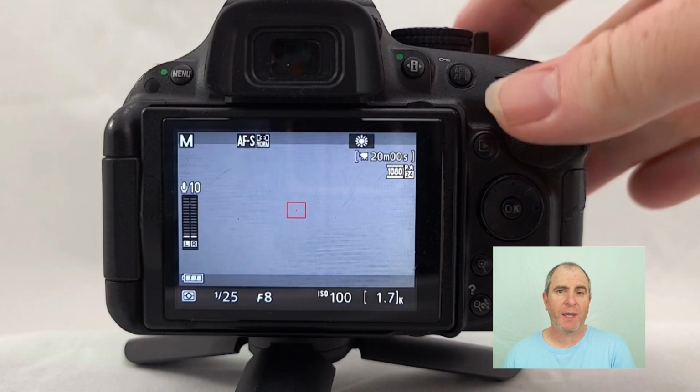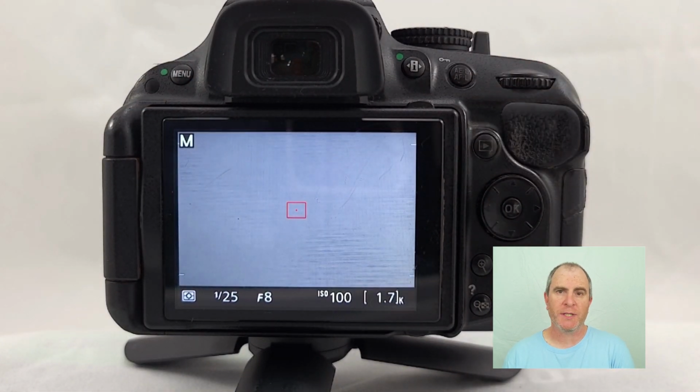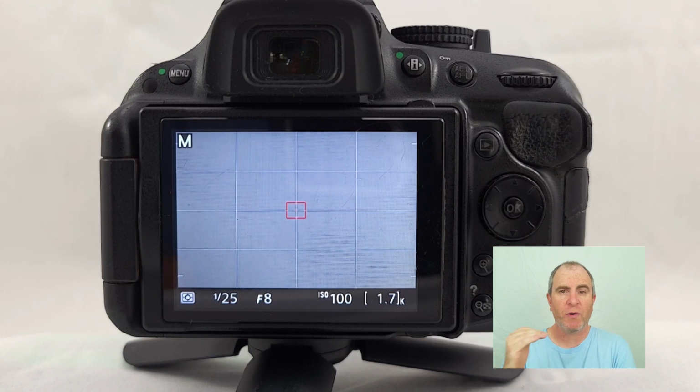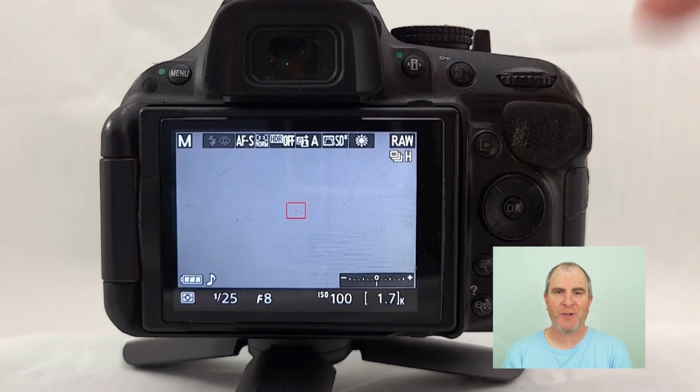Pressing the info button again will hide all the icons and indicators. This is helpful when you just need all that stuff out of the way so that you can see what you're looking at. It's great when you're trying to focus manually. You still get these four little lines near the corners here, which I'm assuming are here to help you get your shot level. One more press of the info button will give you this grid view. This is brilliant for lining things up, getting the horizon level, getting the edges of buildings vertical in the frame, etc. Pressing the info button one last time will take you back to the default view.